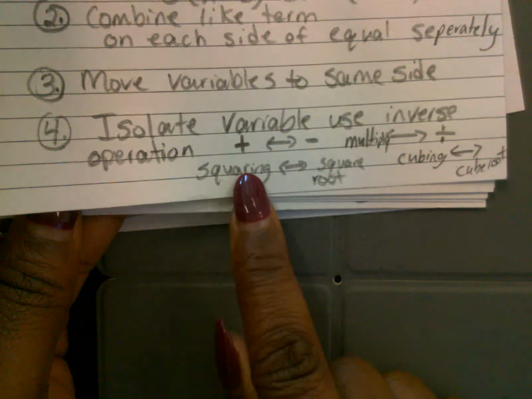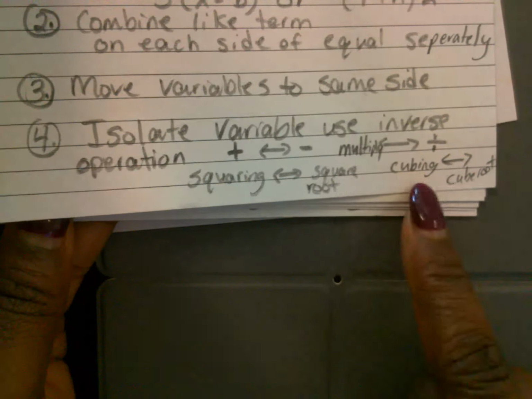The opposite of squaring a number is square root. The opposite of cubing a number is cube root.